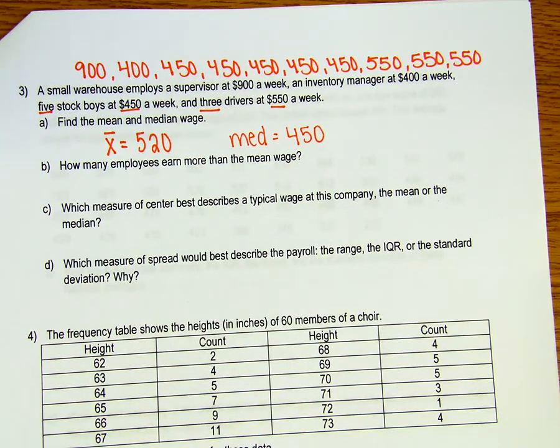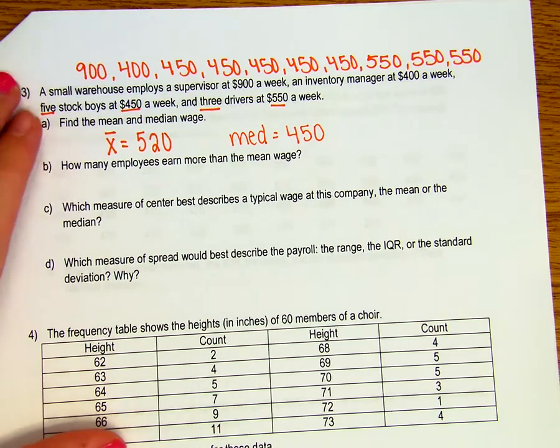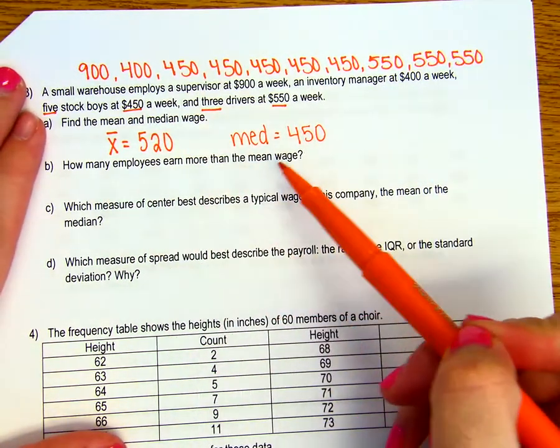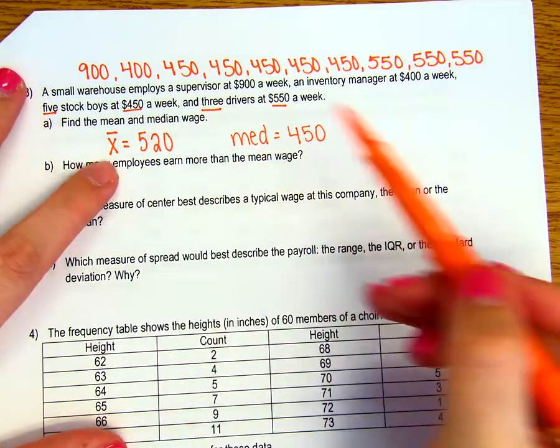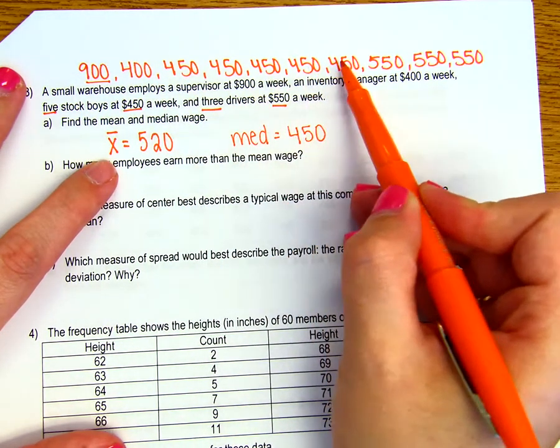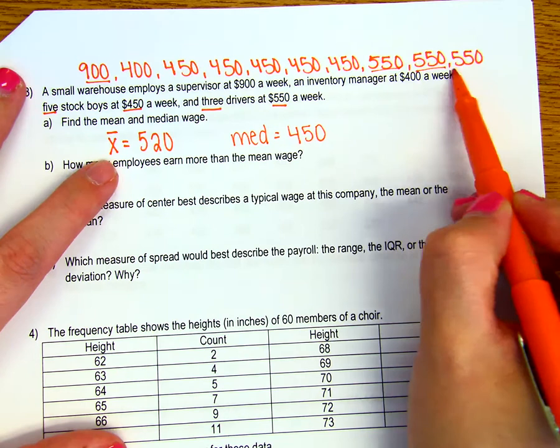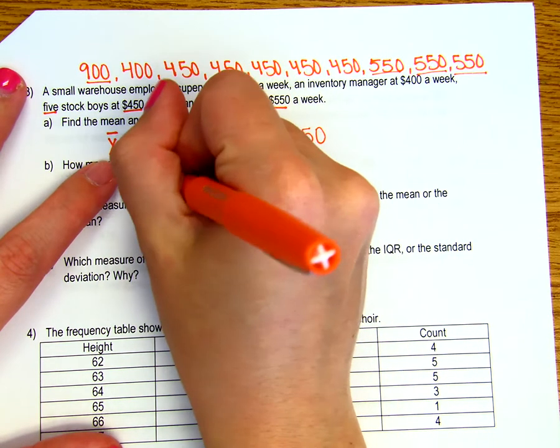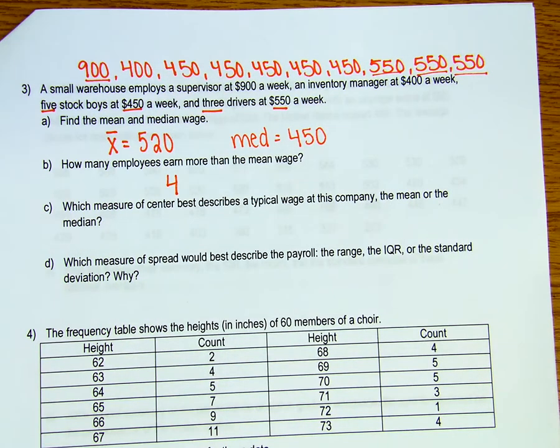Then question B says, how many employees earn more than the mean wage? Well, the mean is 520, so we can go through this list and count how many people are above 520. Well, 1, nope, 2, 3, 4. So we have 4 people who earn more than the mean wage.